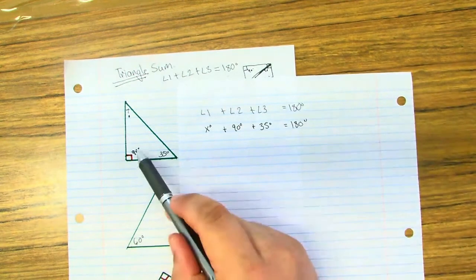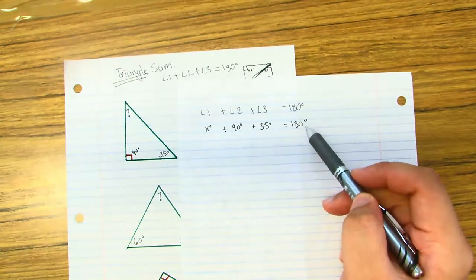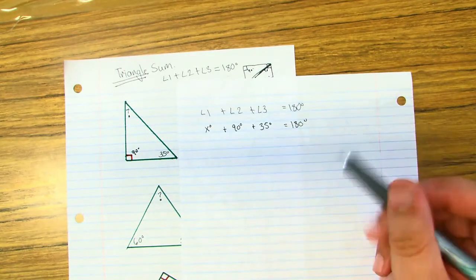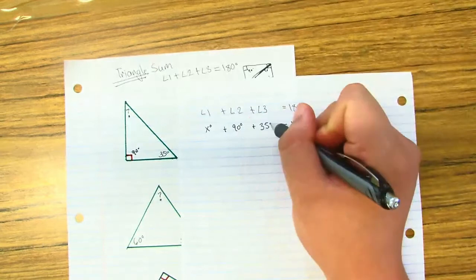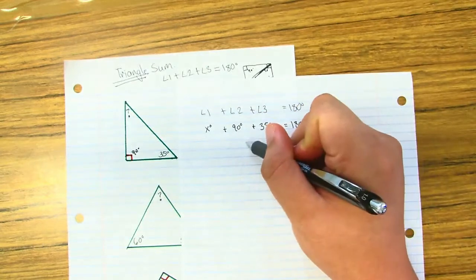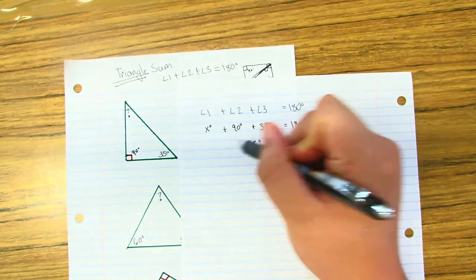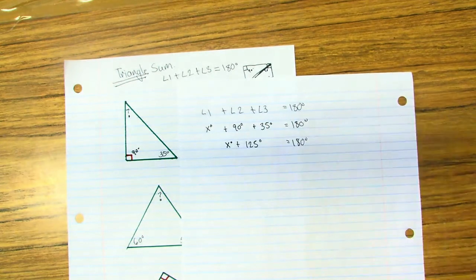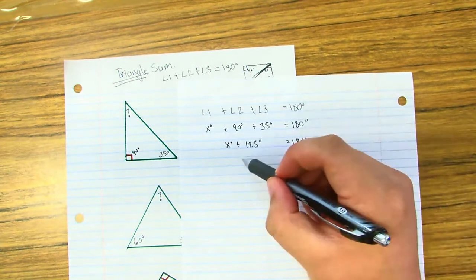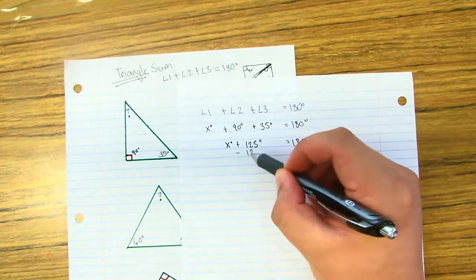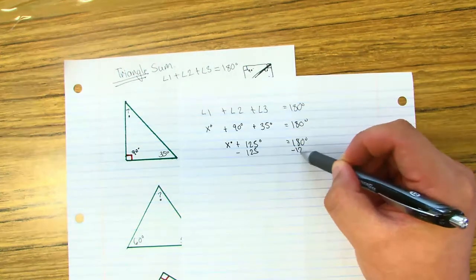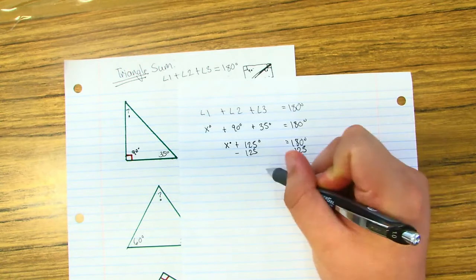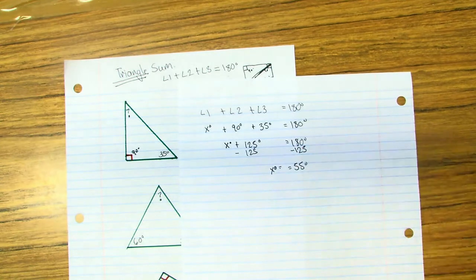Long story short, you can just add these two and then subtract from 180 to find the value of x. But here we're going to do the equation format. So 90 plus 35, those are like terms, equals 125 degrees. Now that equals 180. So now we subtract 125 on both sides of the equation, and we get 55 degrees. The degree of x equals 55 degrees.